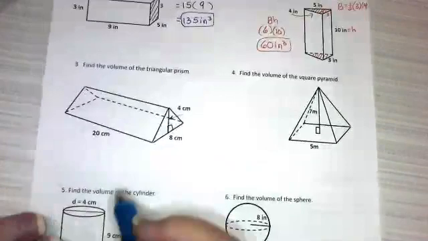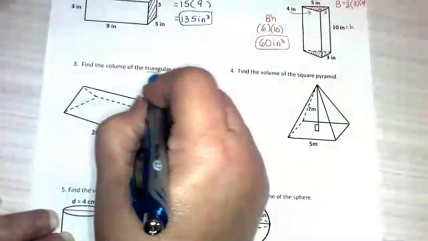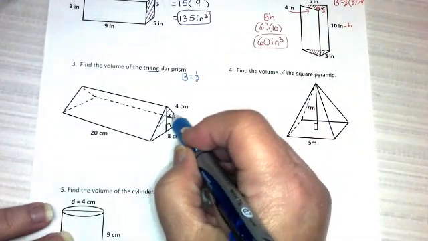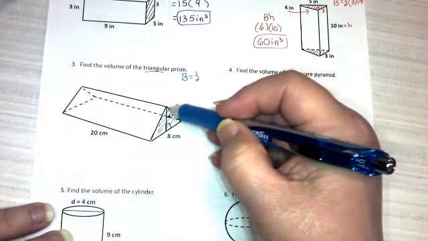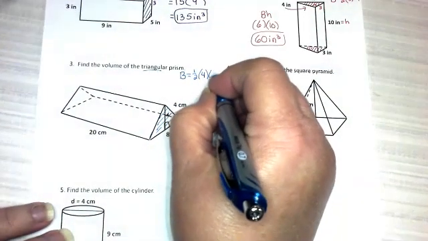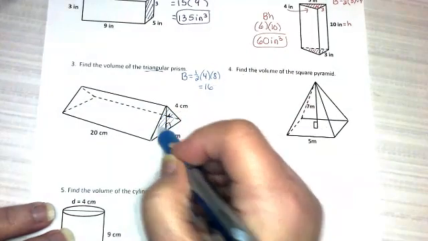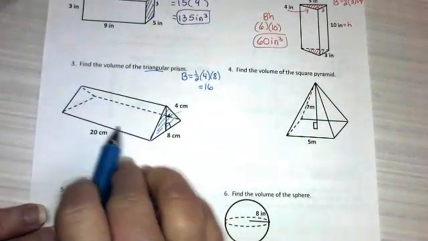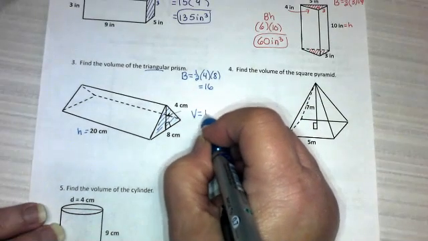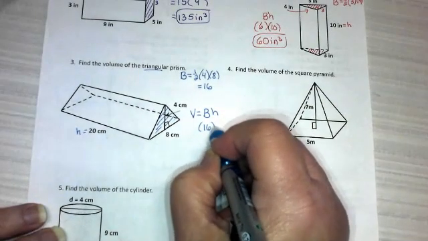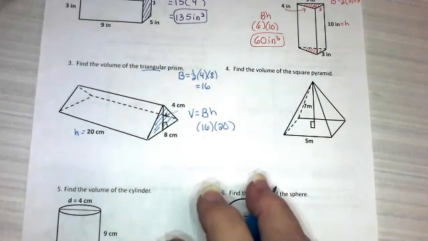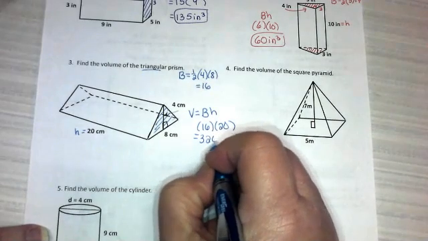Another triangular prism in number 3. So the triangle is the base. So we're going to find the area of the base, which is this triangle down here. Well, notice we gave you the height was 4 and the base was 8. So 1/2 of 4 times 8. The area of my base is going to be 16. The distance between the bases is 20. So the volume of my triangular prism is going to be 16 times 20, which should give me 320 cubic centimeters.